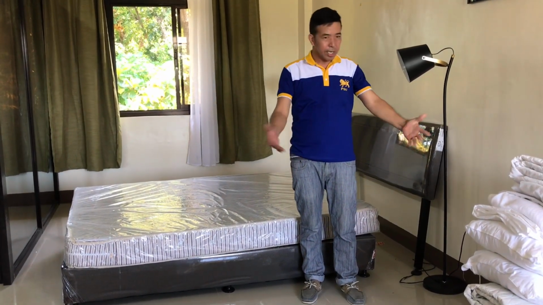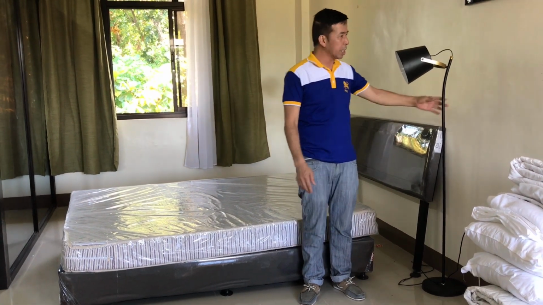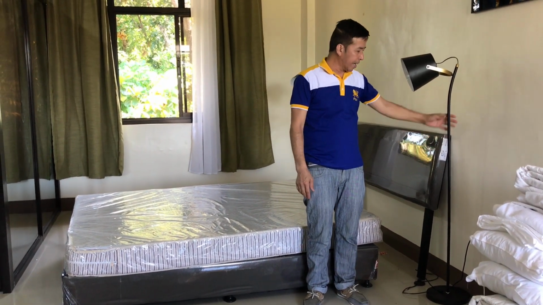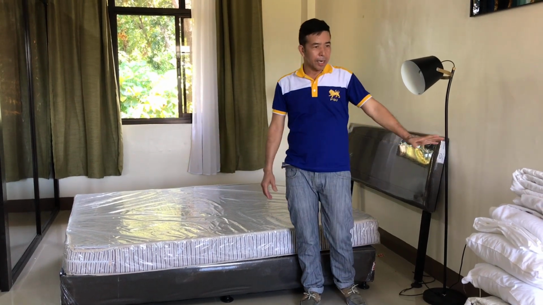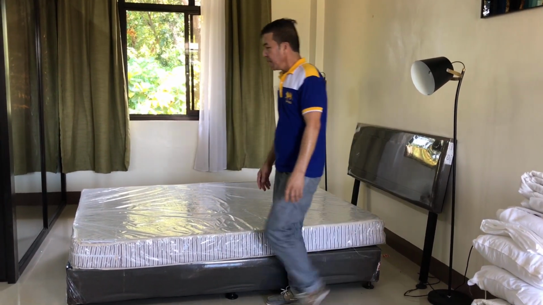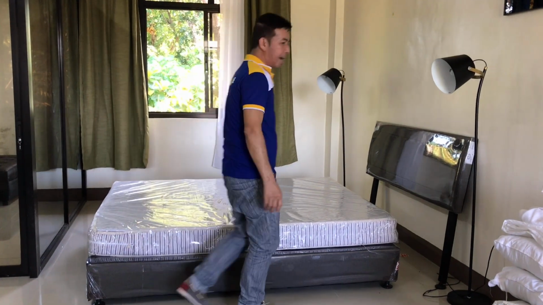So in the establishment, we have what we call different types of lampshade. So this is a bedside light. This is complete already. Okay? Then I will now start to do the beddings.